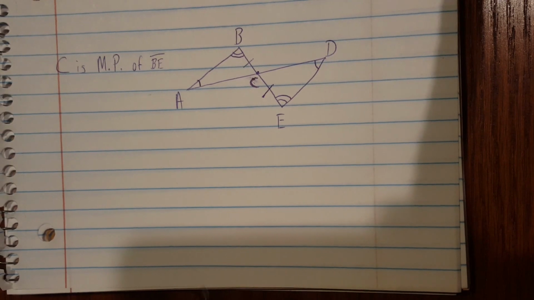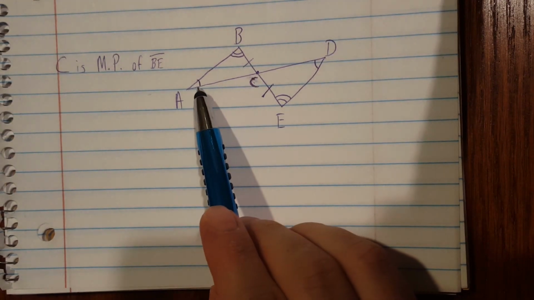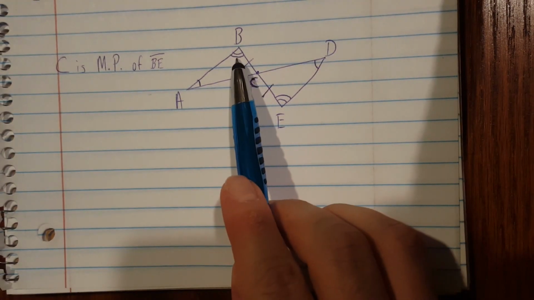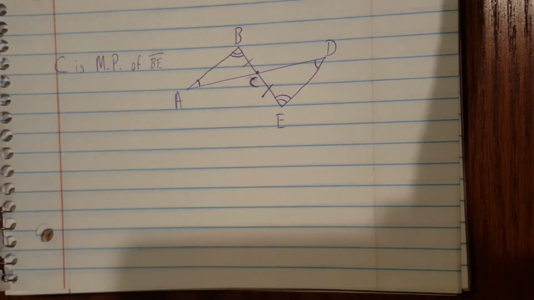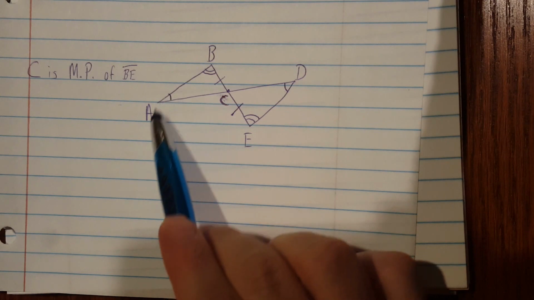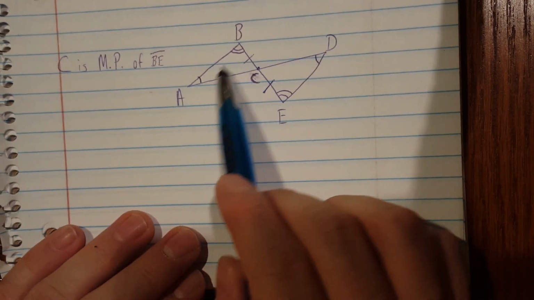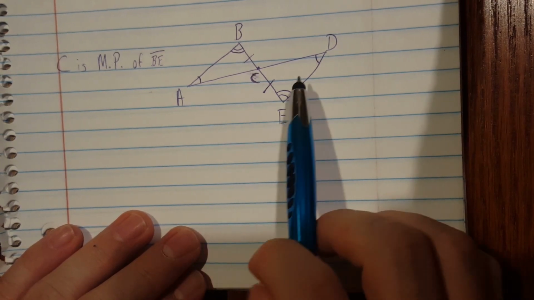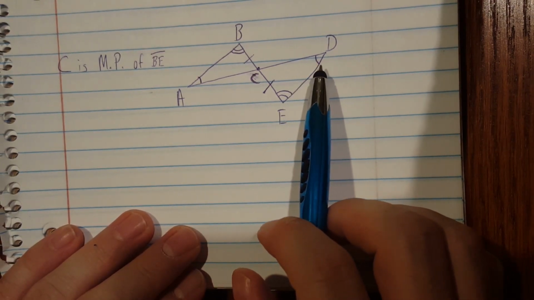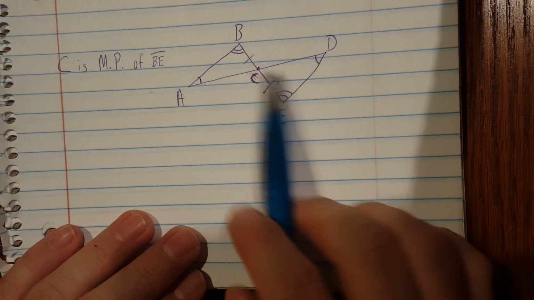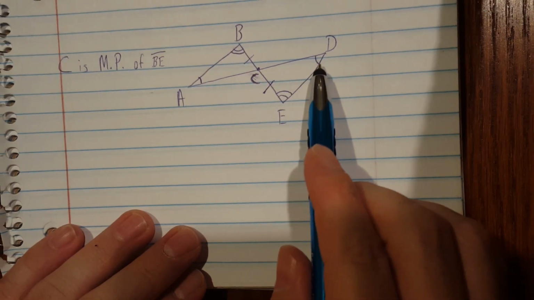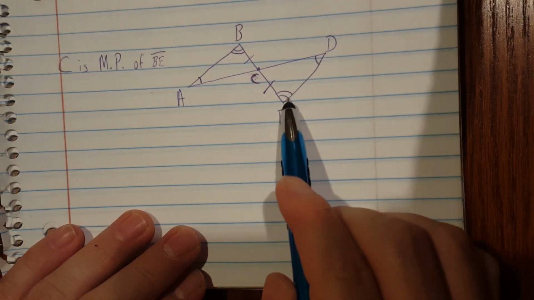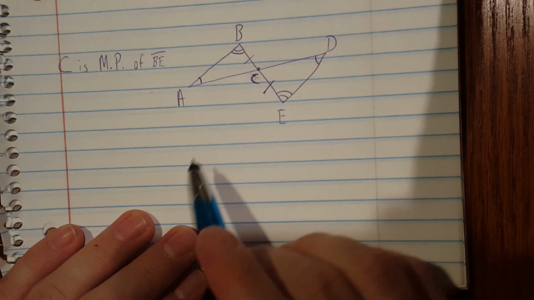So I'll just start, say here, angle, then another angle, and then side. So I stayed within one triangle when I did that. Angle, angle, side, that's all within this triangle. If I come over here, am I able to do the exact same thing that I just did over here? Angle, here's another angle, here's a side. Yes, I am.